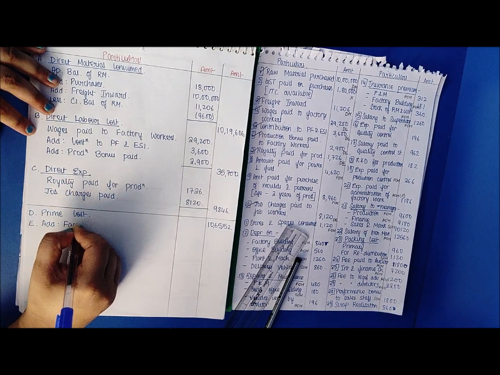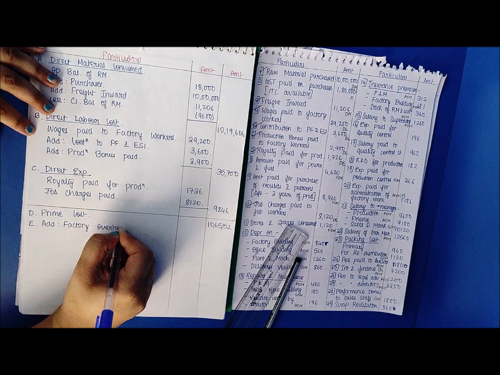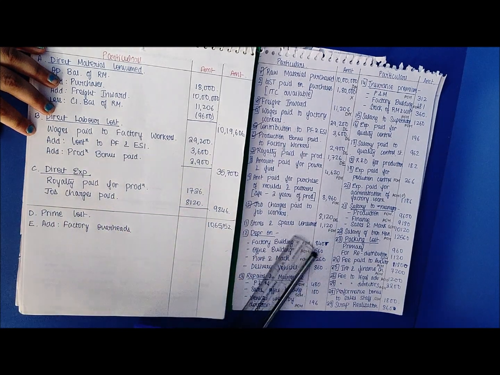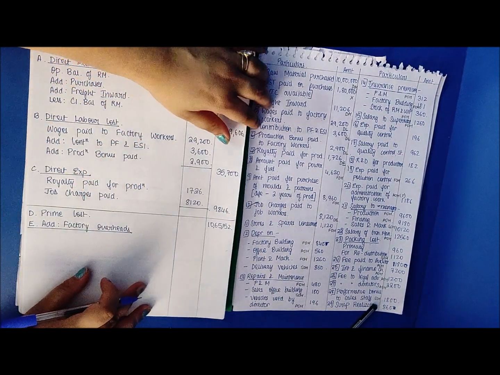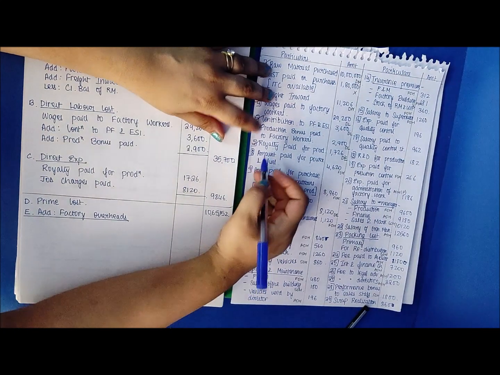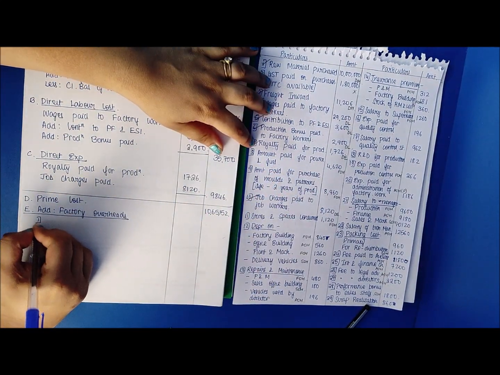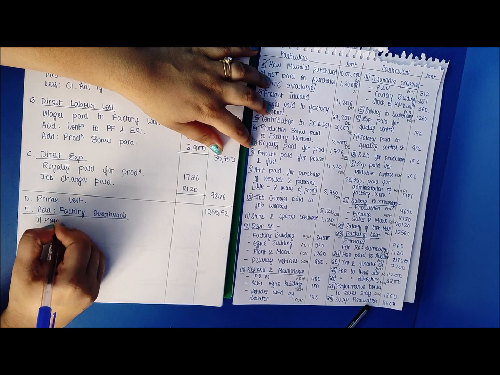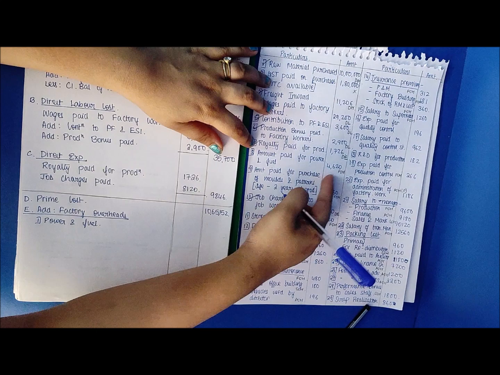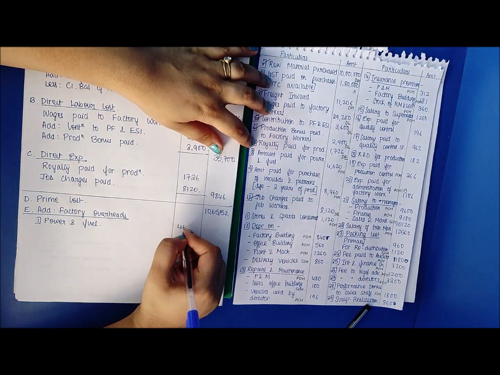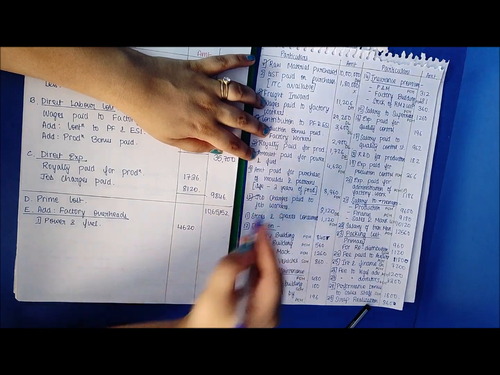our factory overheads. We have quite a few factory overheads. Let us write them one by one. First is the amount paid for power and fuel. That is 4620. So this is considered.